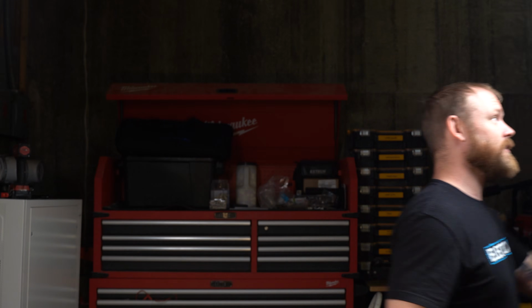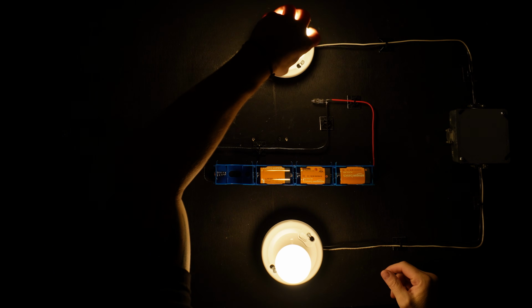What I want to show is the flickering effect versus the not flickering effect with DC, and then talk about how LED uses AC and DC, but there's still a flickering effect. So I'm going to turn all the lights off just so we can see everything better. All right, so let's start out with just regular AC.